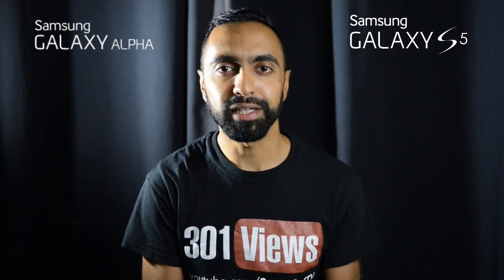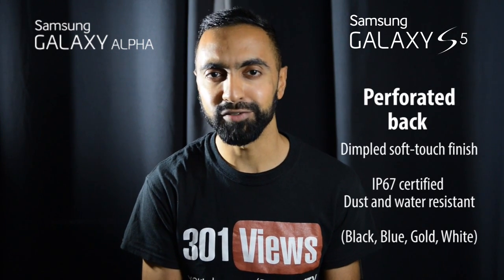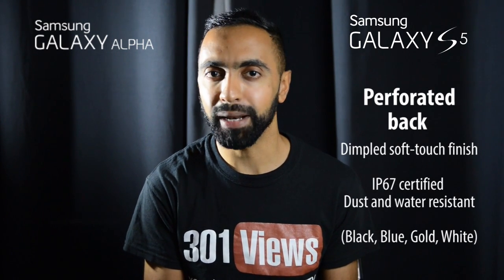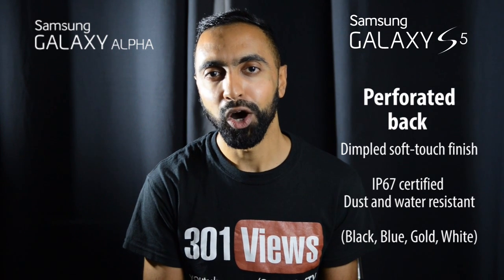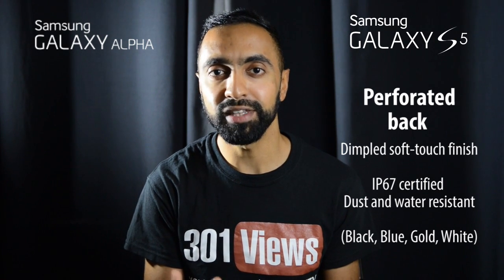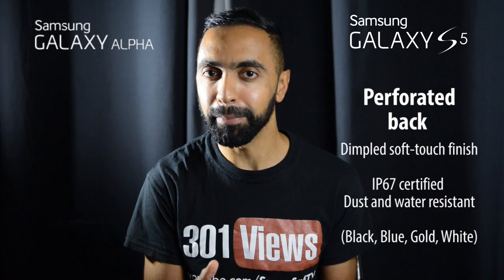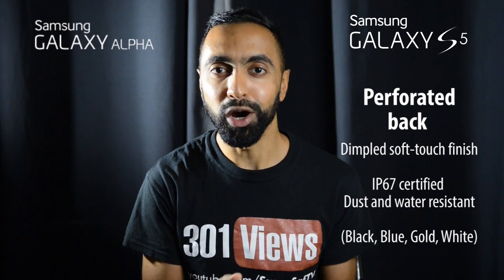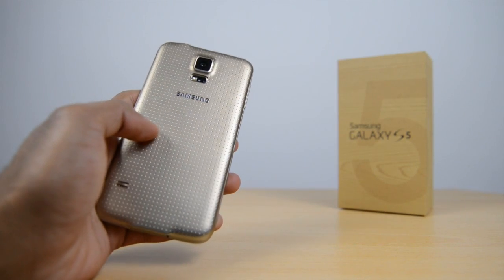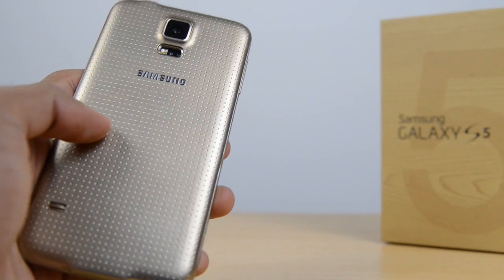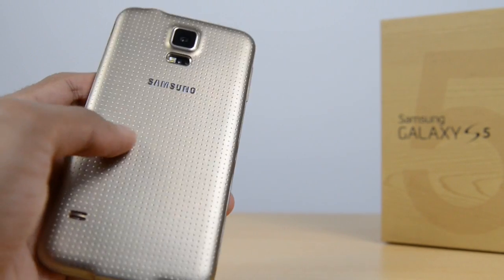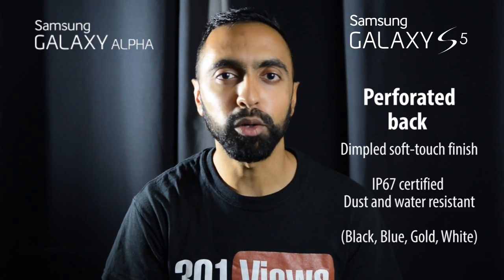Now in terms of the build, this is a key thing here. The Samsung Galaxy devices have generally been criticized for their plastic build. You've got a full plastic build on the Samsung Galaxy S5. Even the edges, which are supposed to look like metal, are not actually metal. They are plastic made to look like metal. And then you've got the perforated back with a dimple soft touch finish. It does feel quite grippy in the hand and it's comfortable to hold, but it doesn't really look premium overall.